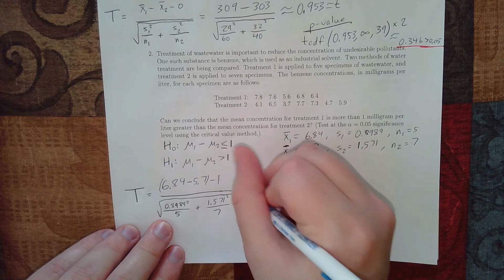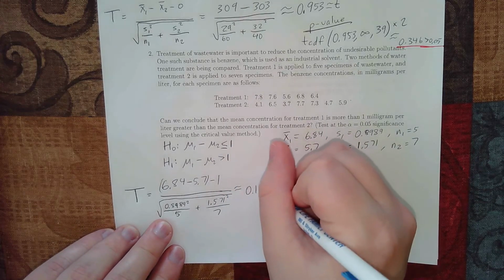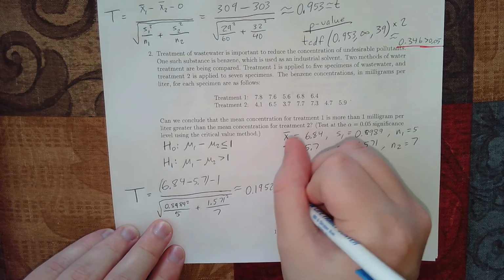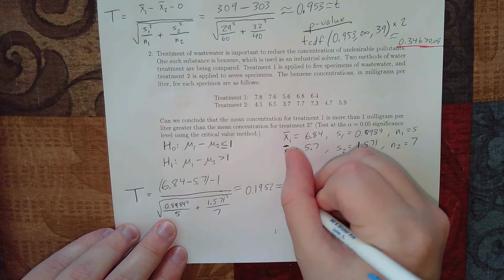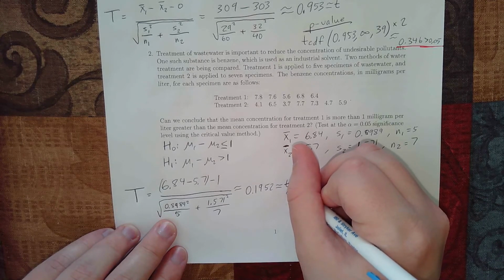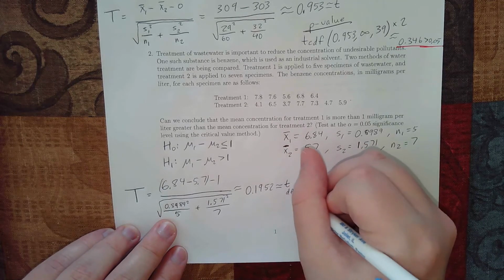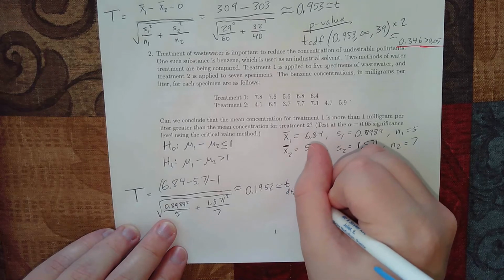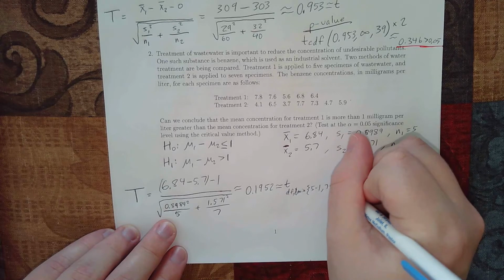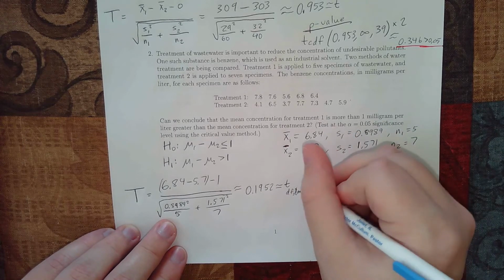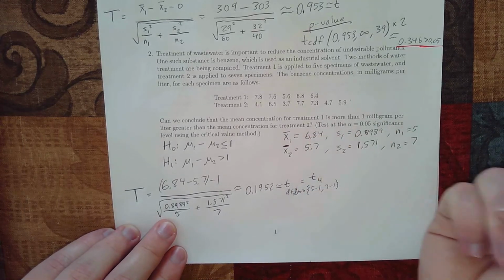And so we should get approximately 0.1952, which is going to be approximated by our t distribution with degrees of freedom equal to the minimum value between 5 minus 1 and 7 minus 1. So here it'll be 4 degrees of freedom.